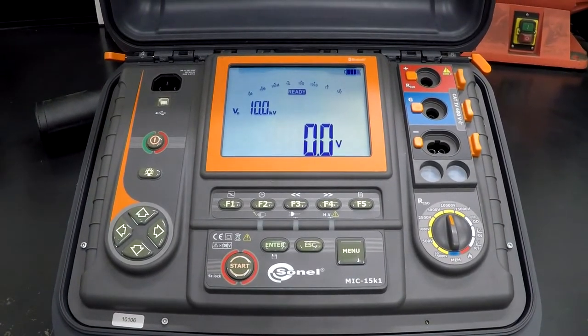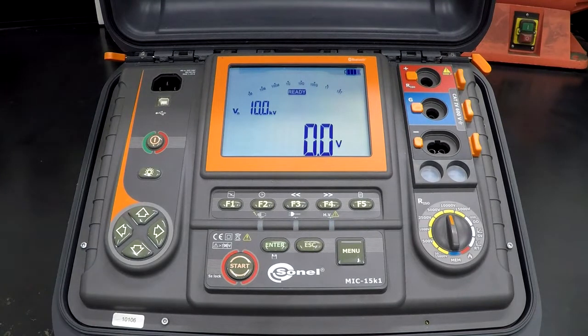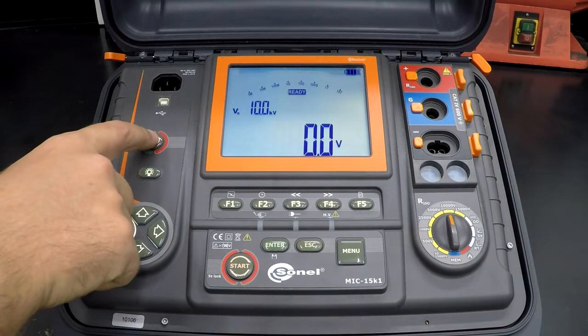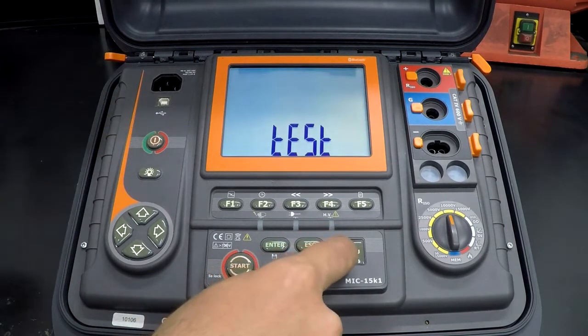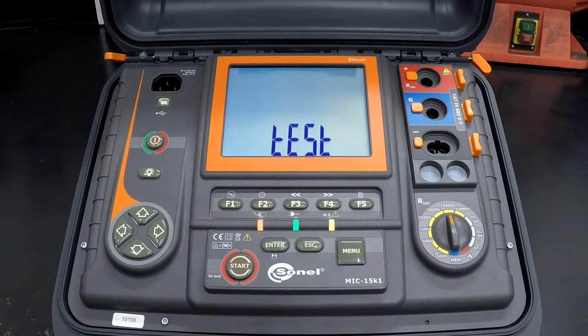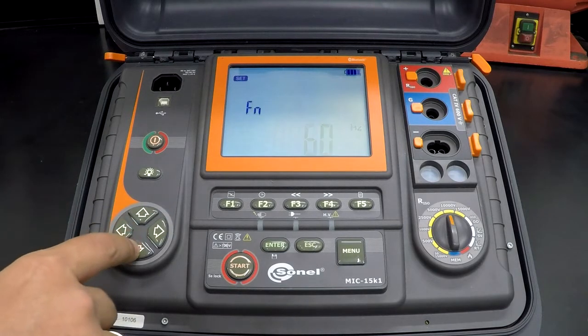I will turn off the meter to show how to get to the setting mode. To do this, when switching on the meter, press the on and menu buttons at the same time. The meter will carry out an automatic test. We'll see the version of the firmware on the screen, and then you will see the setting selection. Using the left and right arrows, you can change the parameters, and using the up and down arrows, you can change the value of the parameter.